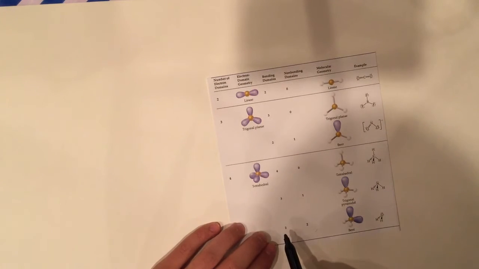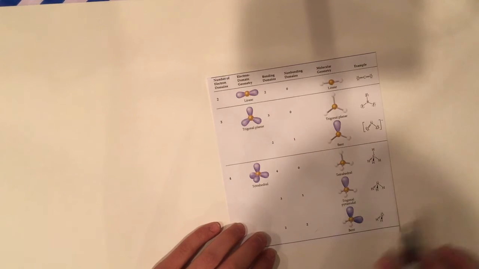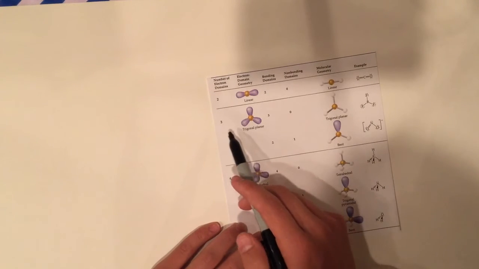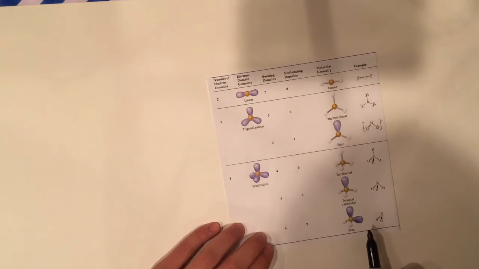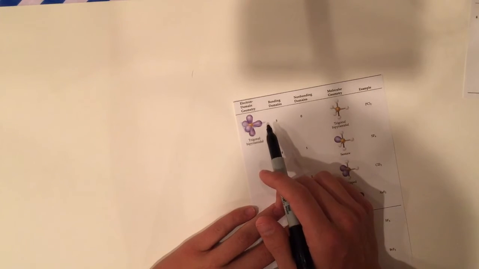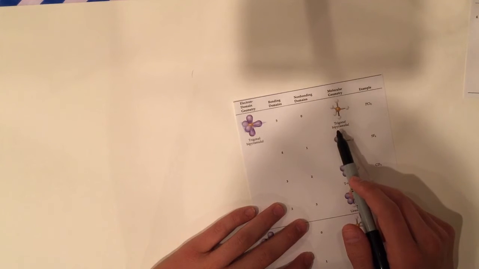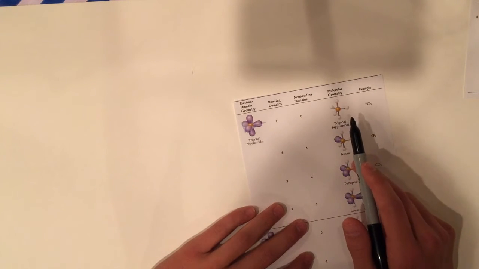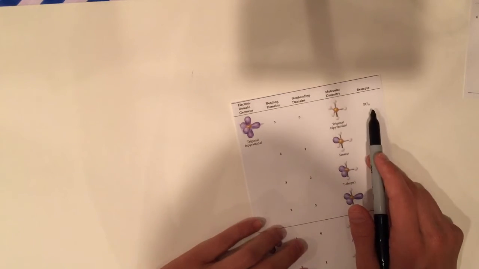And if it has 2 bonding domains and 2 non-bonding domains, the shape will be bent, just like in the one with 3 bonding domains. But if you have 5 bonding domains and 0 non-bonding domains, then the shape will be trigonal bipyramidal, and that's the one with the weird angles with 90 and 120 degrees. An example of that is PCl5.